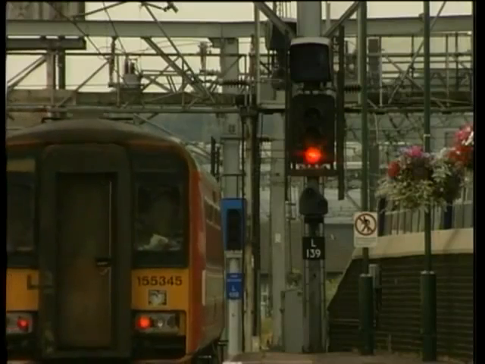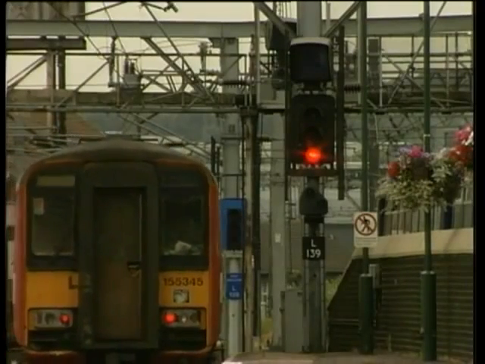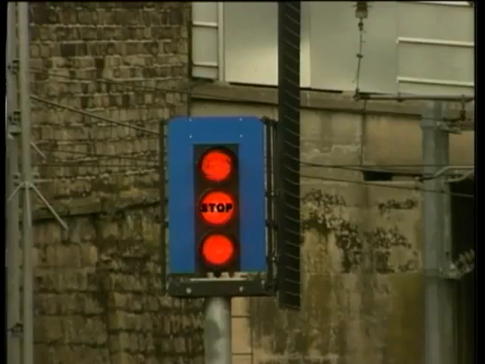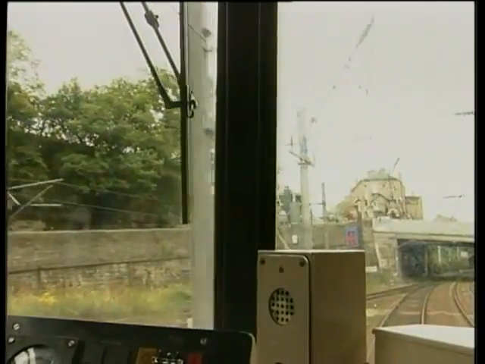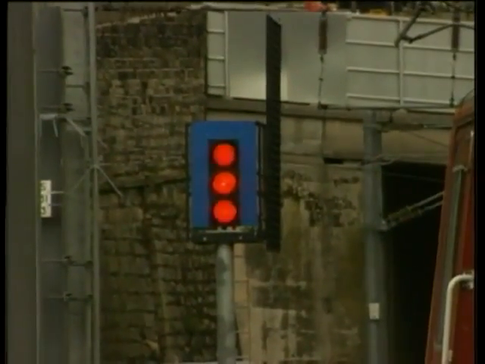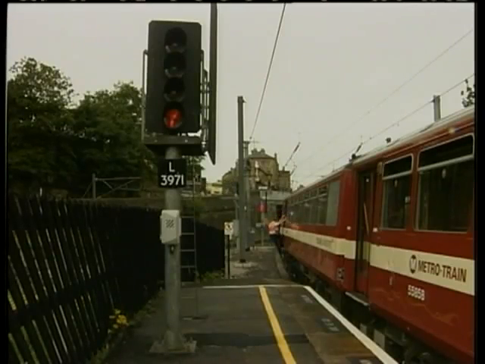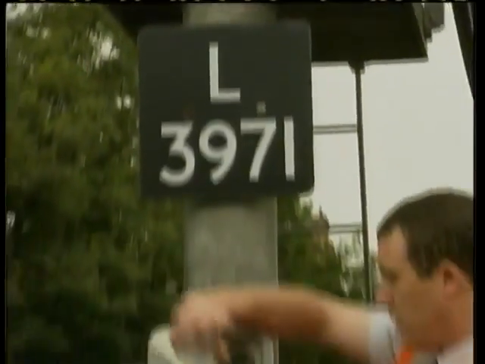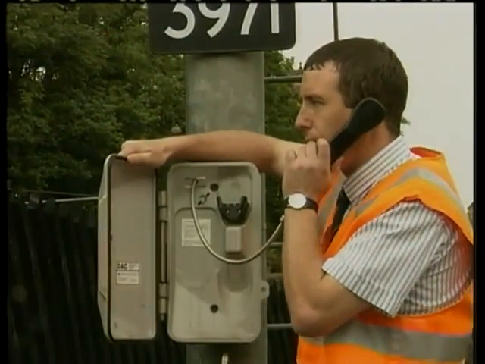Finally, let's just go back over the main points as they affect drivers in their day-to-day job. If a SPAD indicator is displayed to you, make an emergency brake application, stop the train in the shortest possible distance, and contact the signalling centre immediately. Answer the signaller's questions and carry out his instructions. Do not move the train until instructed to do so.